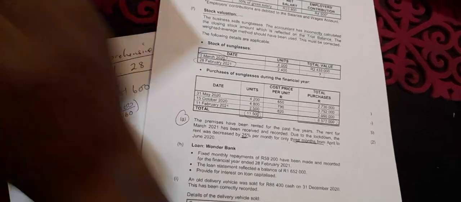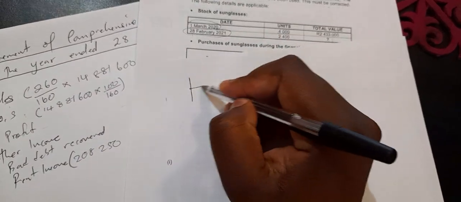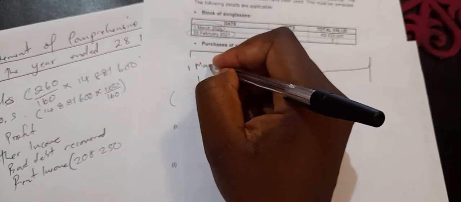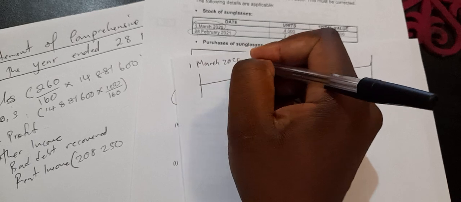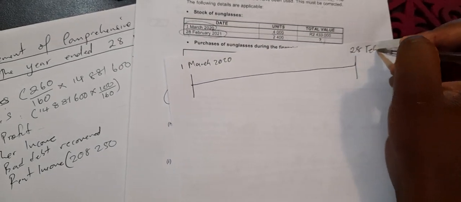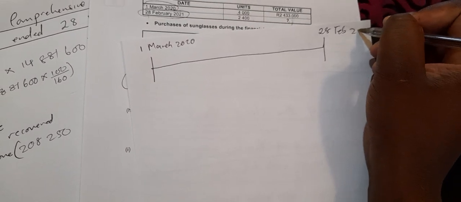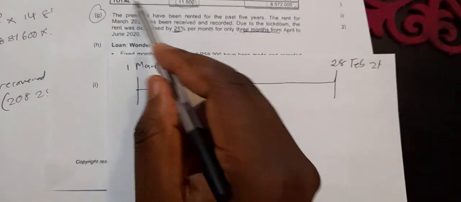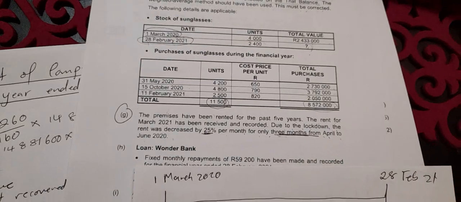Now we need to draw the timeline. Remember, the financial year begins on the 1st of March 2020 and it ends on the 28th February 2021.